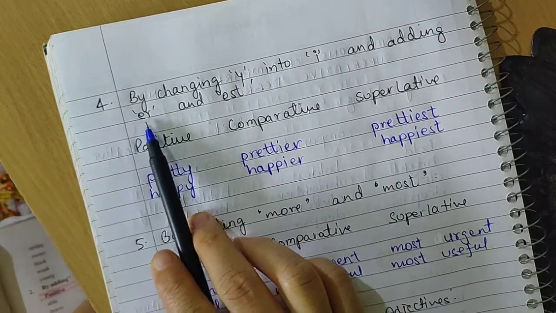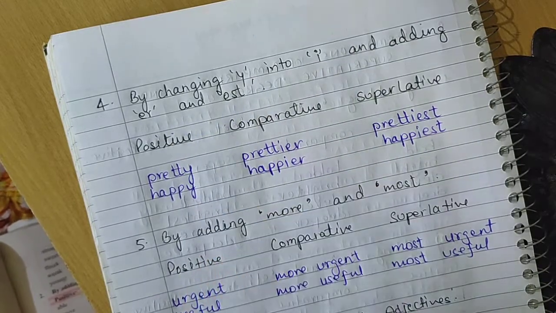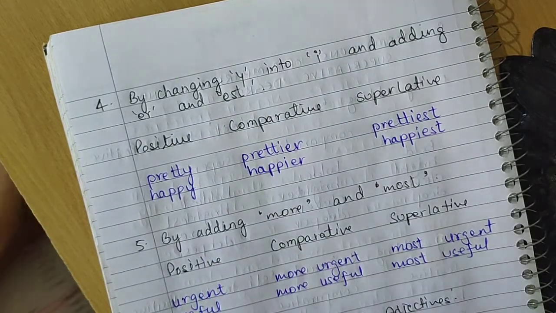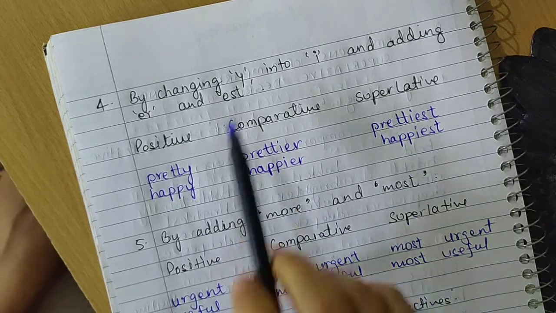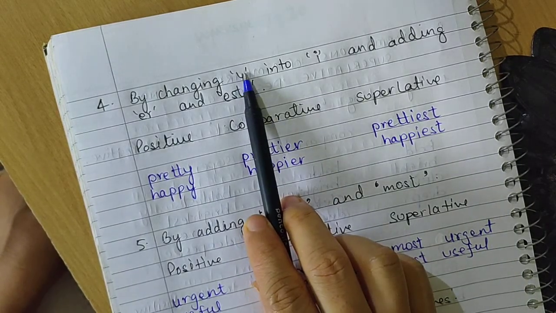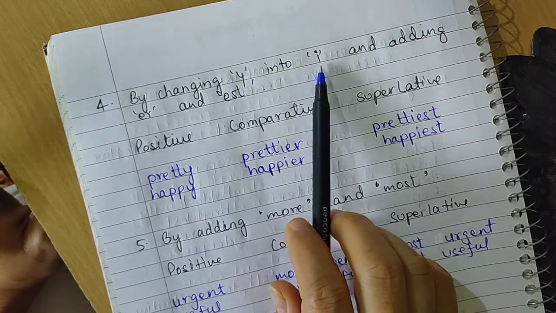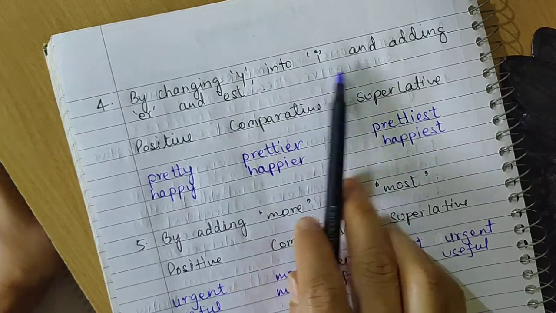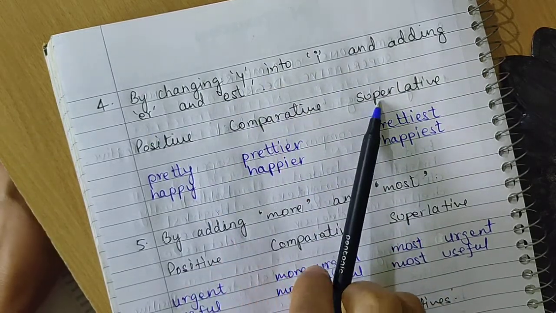Fourth is by changing Y into I and adding ER and EST. Now, those adjectives which have Y at their end, all right, we will just remove Y and add I. And then we can add ER and EST to make them comparative and superlative.